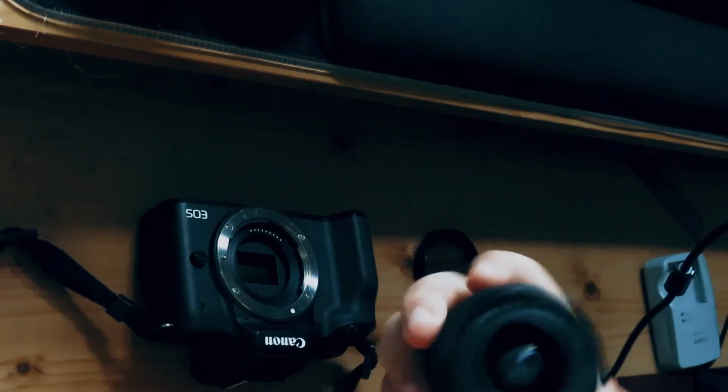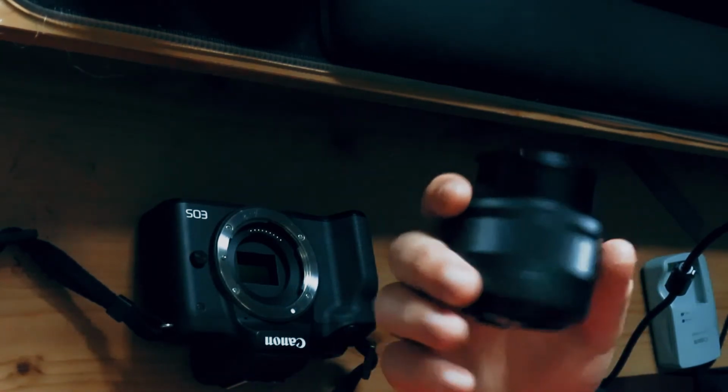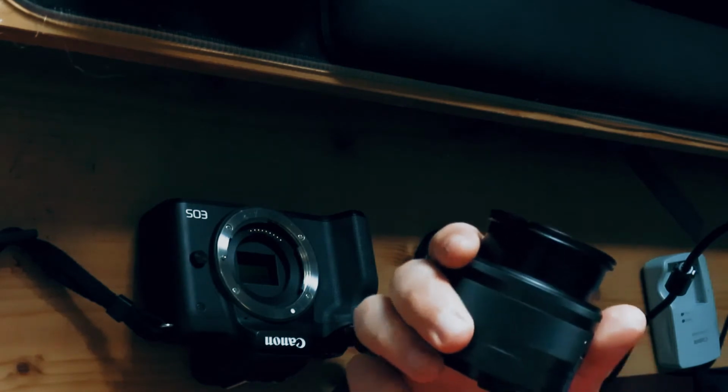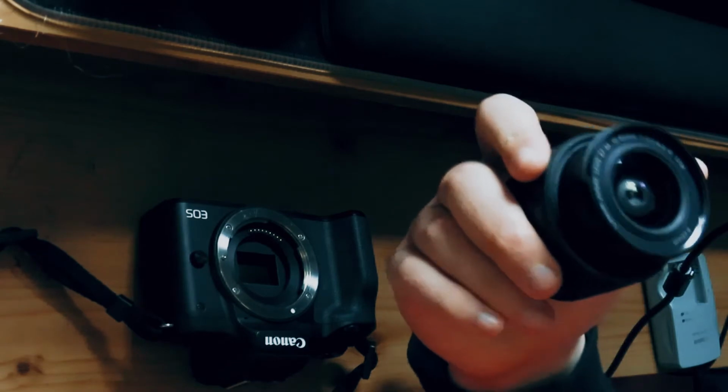If you're getting a telephoto lens and the minimum aperture for your telephoto is really cheap and it's like 8.9, that telephoto lens is basically going to be useless unless you have an extremely high ISO on.